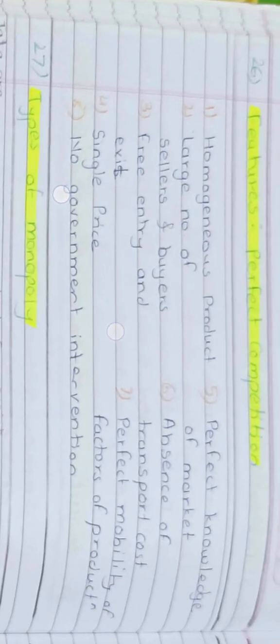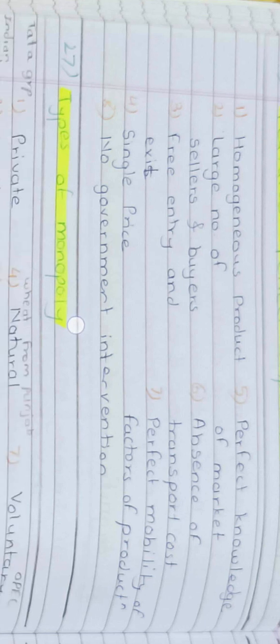Now let's see the features of perfect competition: homogeneous product, large number of sellers and buyers, free entry and exit, single price, no government intervention, perfect knowledge of the market, absence of transport cost, and perfect mobility of factors of production.